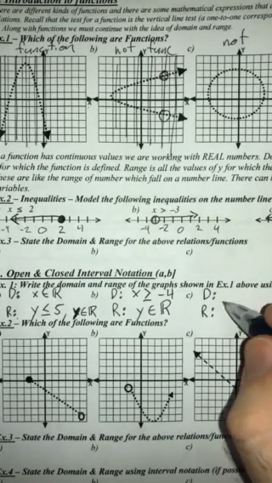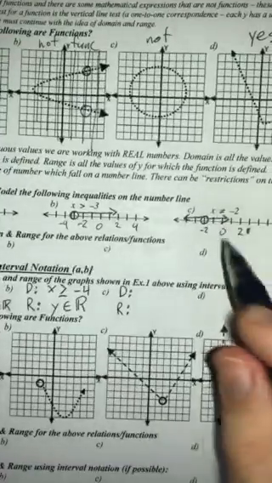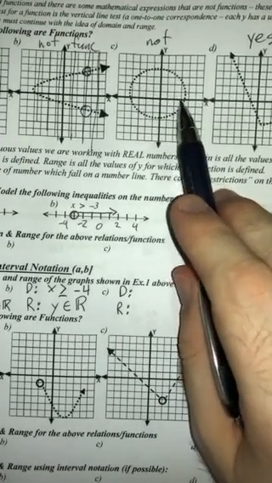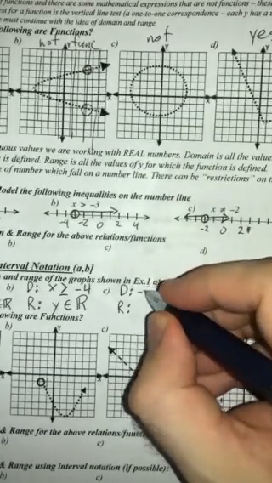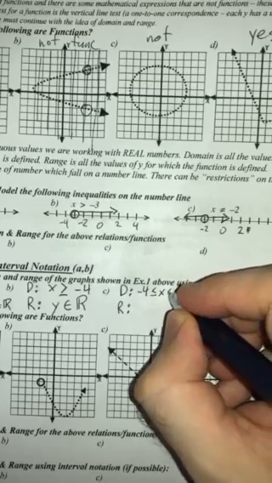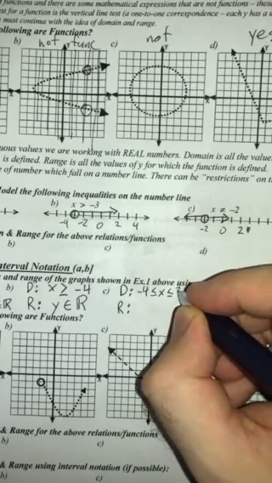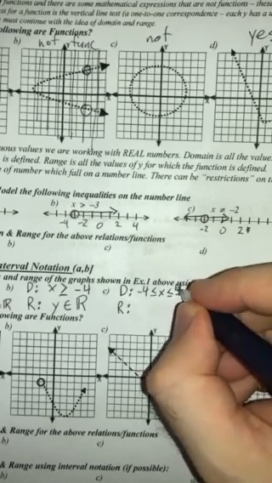What we've got with this one is the X values. I go from -1, 2, 3, 4 up to 1, 2, 3, 3.5. So X is bigger than or equal to -4, and smaller than or equal to... This graph is a little bit off.